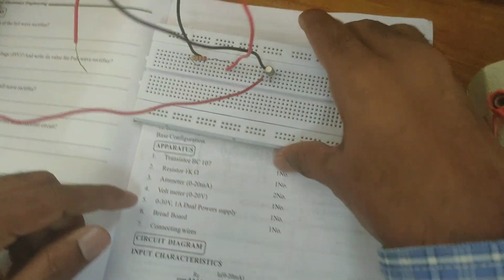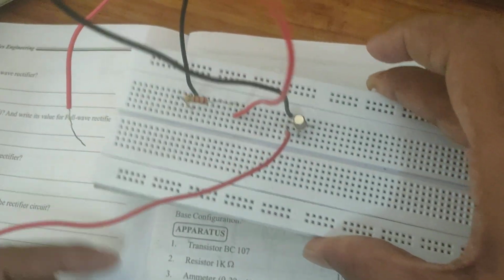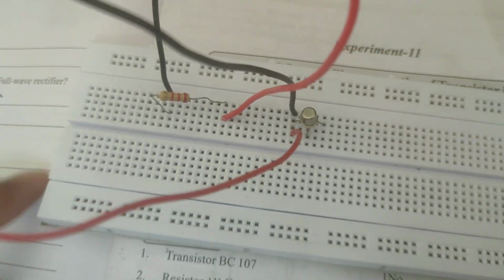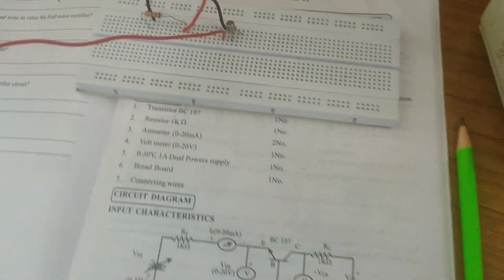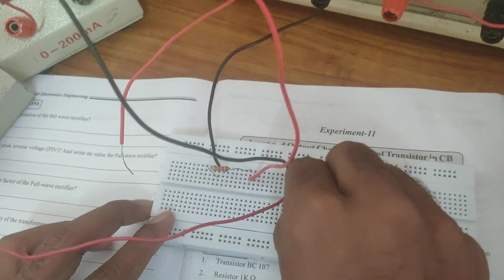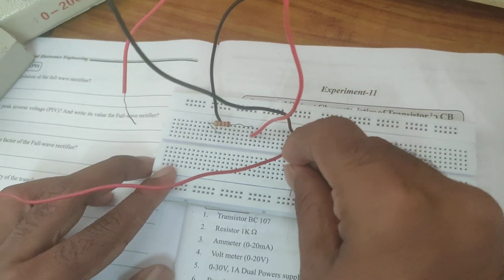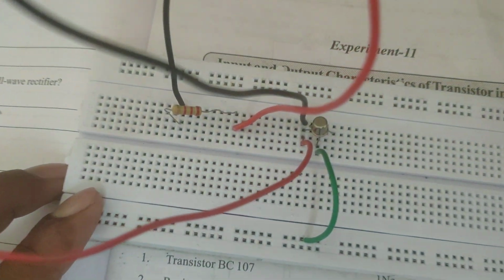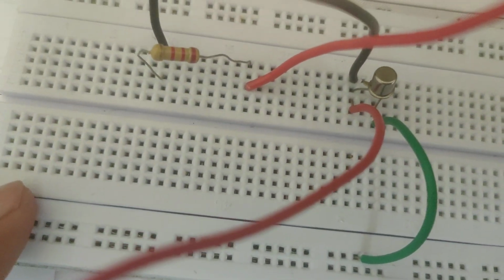This is emitter, base, collector. Now see here, this base should be connected to ground, right? That means here base is connected to ground. Ground I am using here. Base is connected to ground.